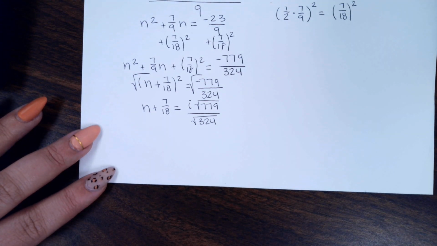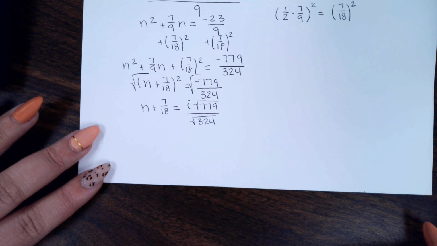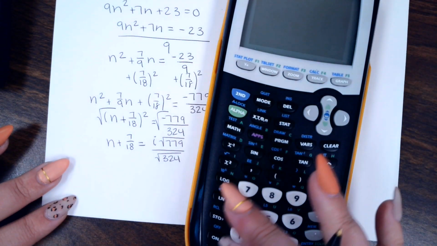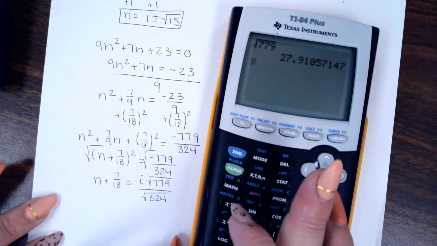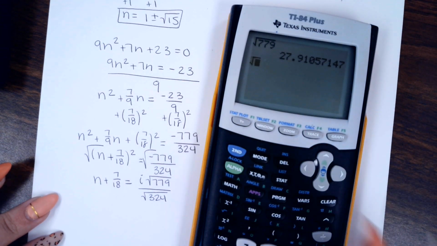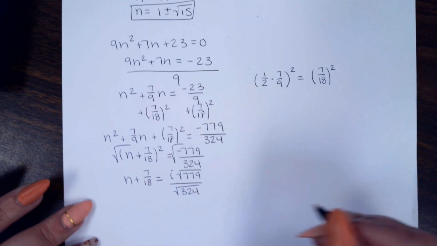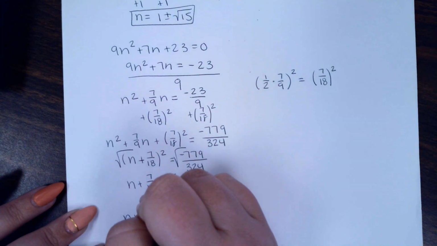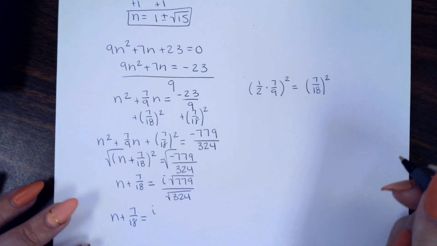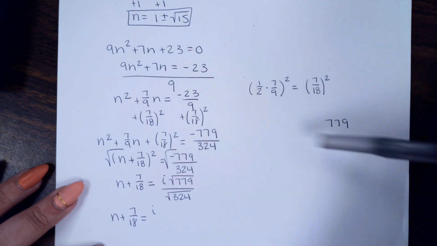Now we have some big numbers, so let's double check and see if we have any perfect squares. The square root of 779 gives us a big long decimal, so we can't simplify that one. What about the square root of 324? Ooh, it's 18. So we've got n plus 7/18 equals i. Let's see if we can simplify 779.